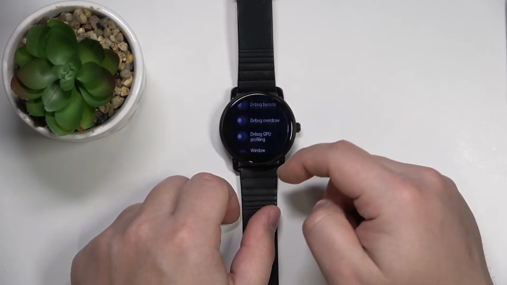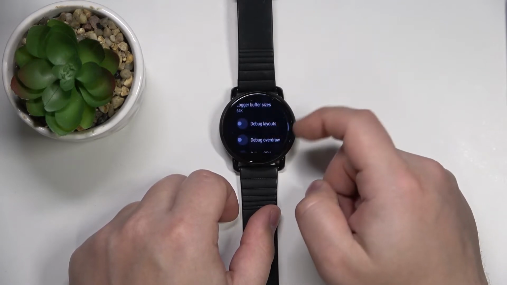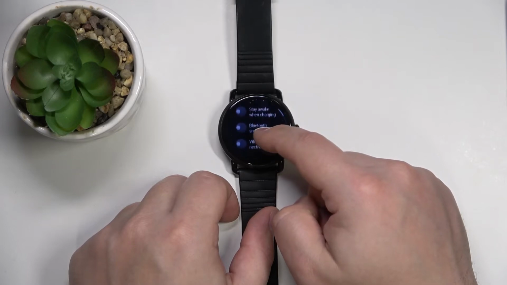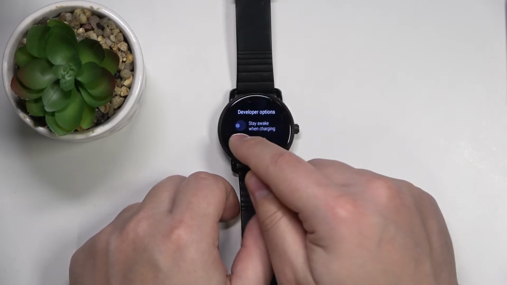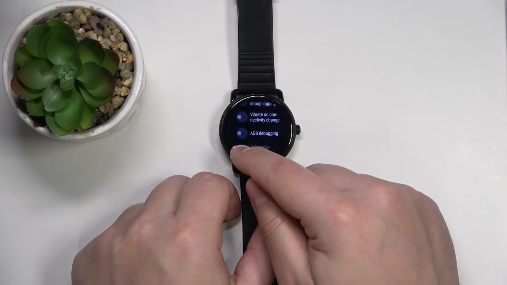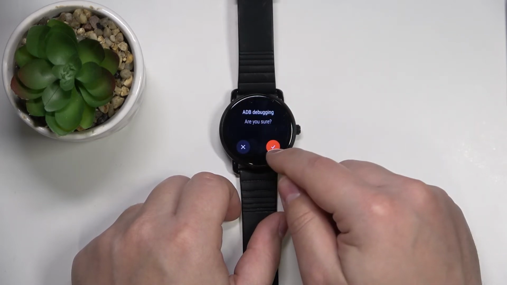We can enable them or disable them by tapping on the switch. So for example, if you want to enable something like stay awake when charging, you can enable it by tapping the switch. You can also enable the ADB debugging by tapping the switch and tapping the check mark.